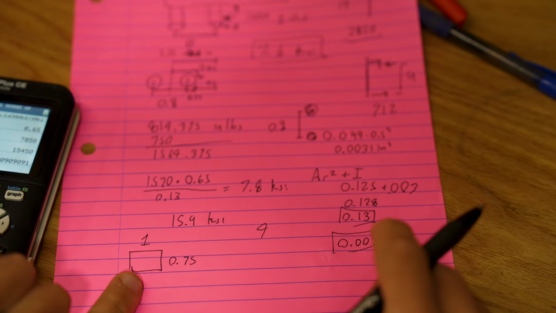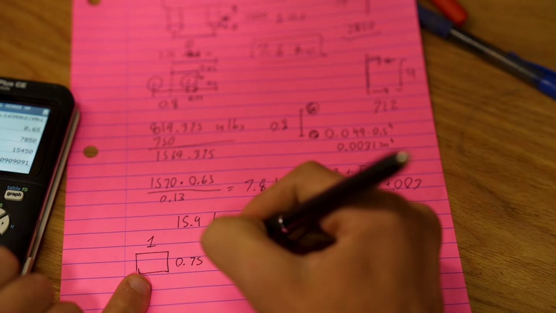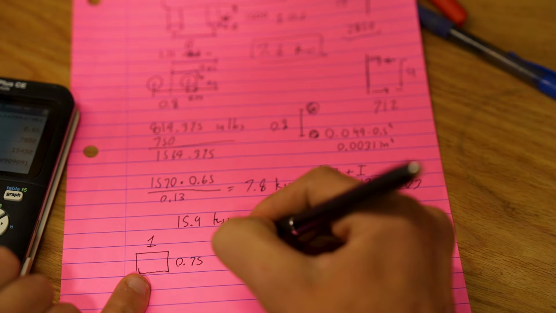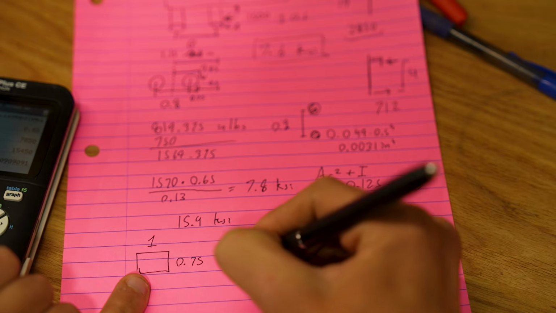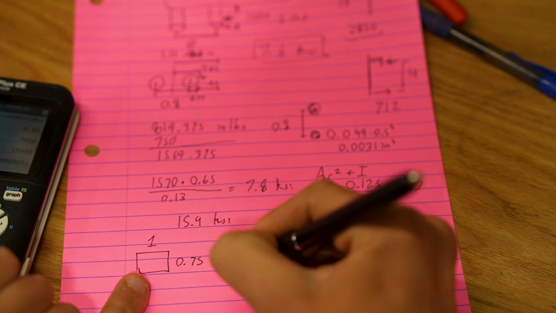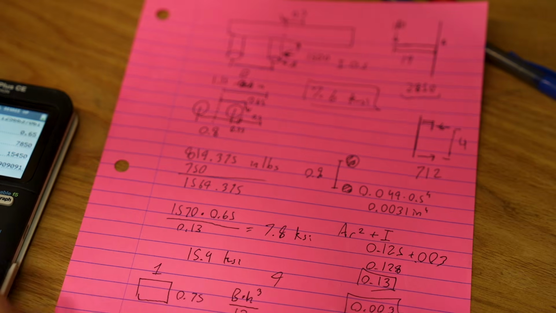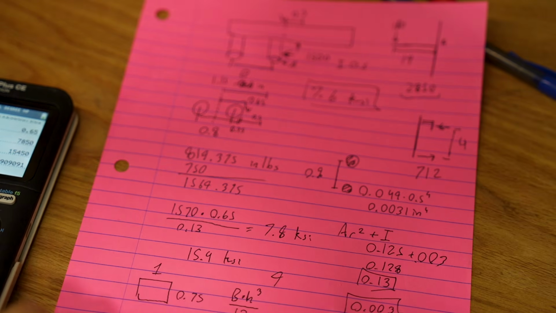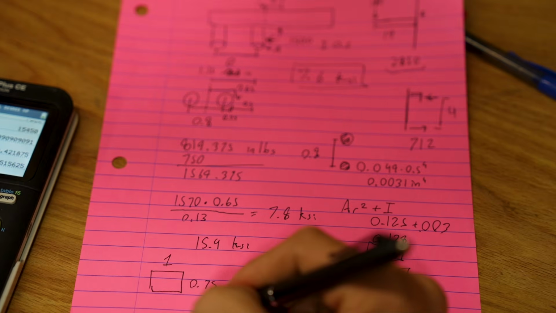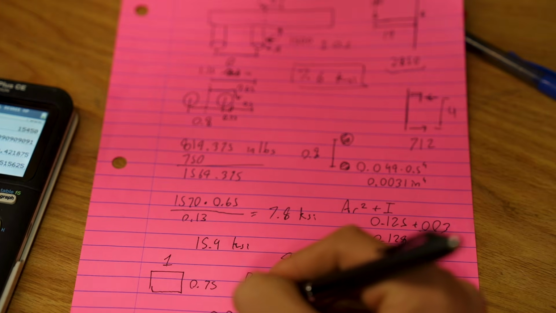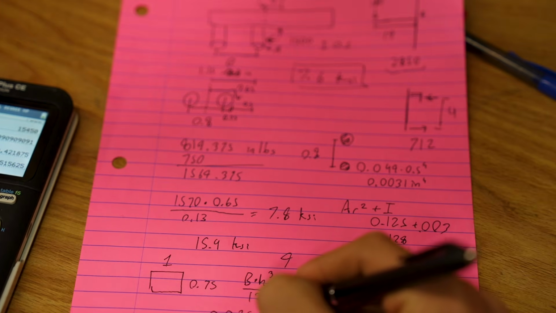The formula for the bending moment of inertia of a rectangle is base times height cubed over 12. So 1 times 0.75 cubed divided by 12 gives us a bending resistance of 0.035 inches to the fourth.